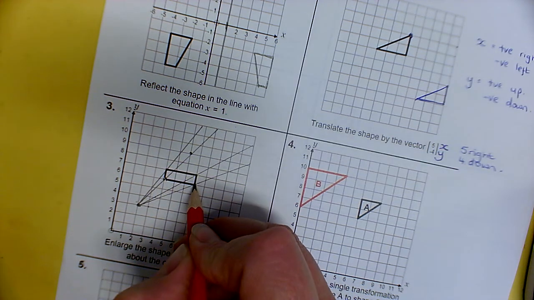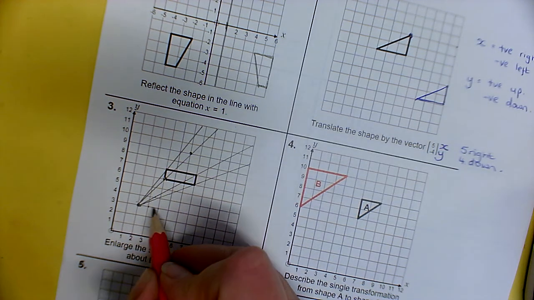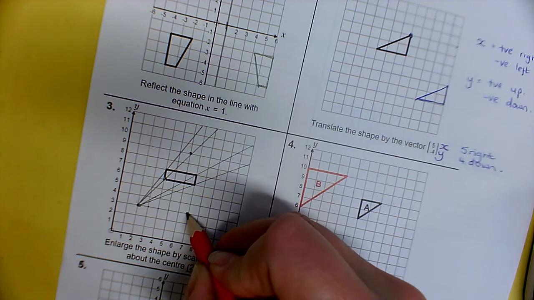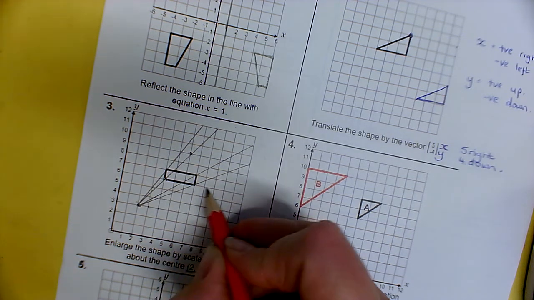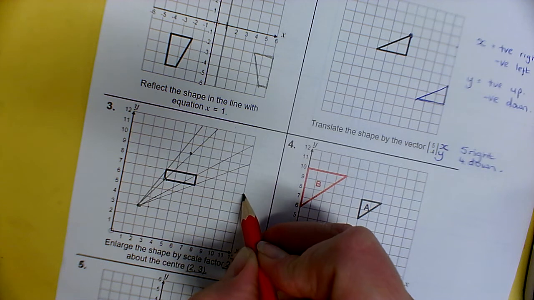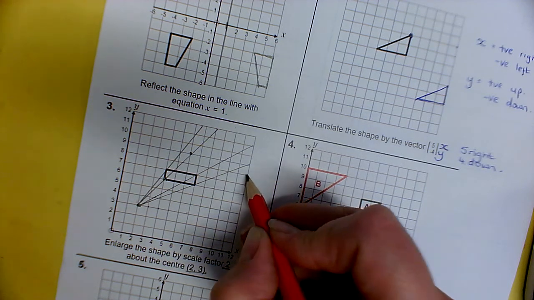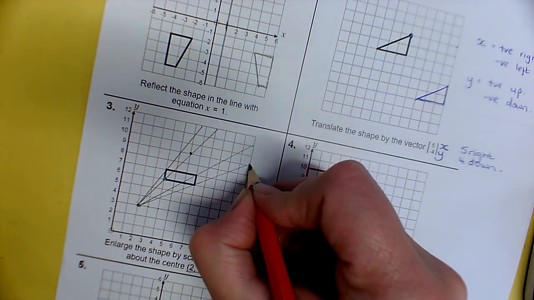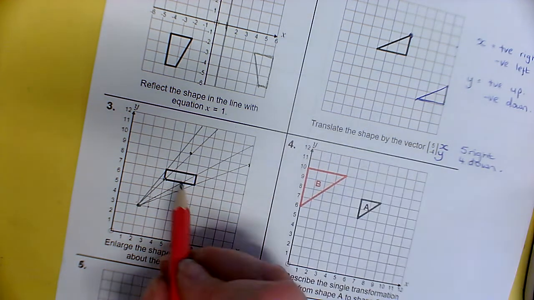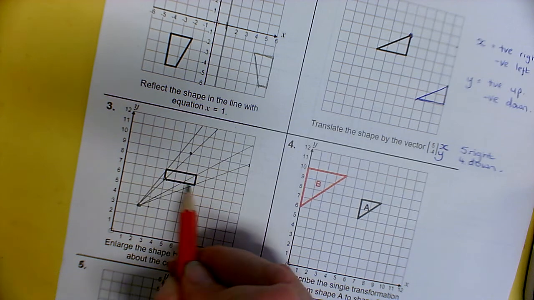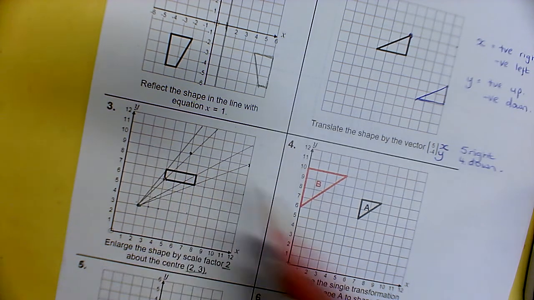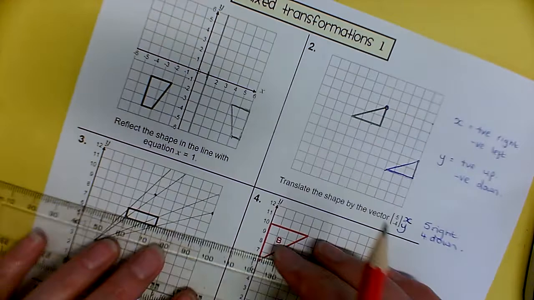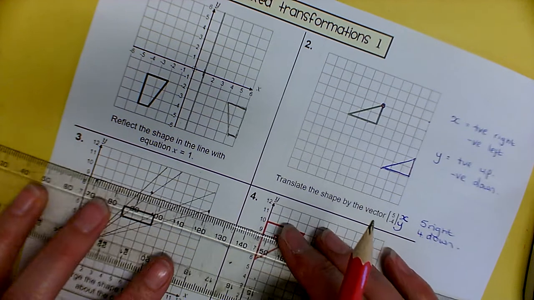Now I'm going to work out how to get this corner enlarged. So I'm going to go across 1, 2, 3, 4, 5, and up 1, 2, 3. I need to do that again because I've got a scale factor of 2. So I go across 1, 2, 3, 4, 5, and I'm going to go up 1, 2, 3. So I'm going to put my little dot there. Now, I know that I've now got these 2 corners plotted, so I can just complete my shape. I don't need to do my counting. So I'm going to join those 2 dots up with my ruler.